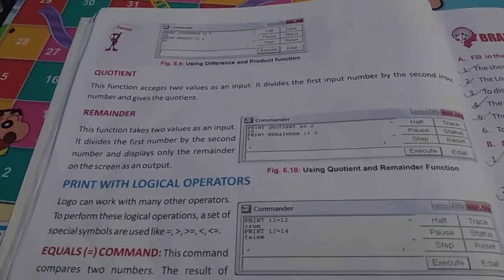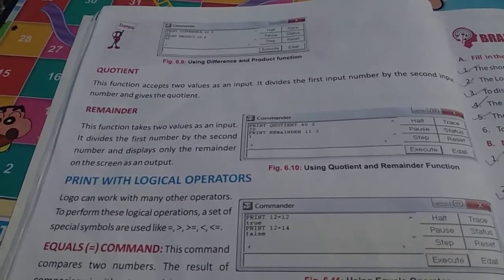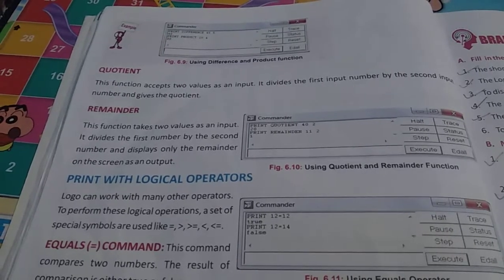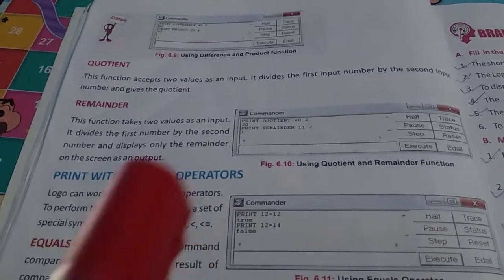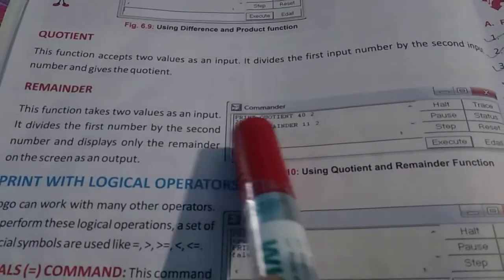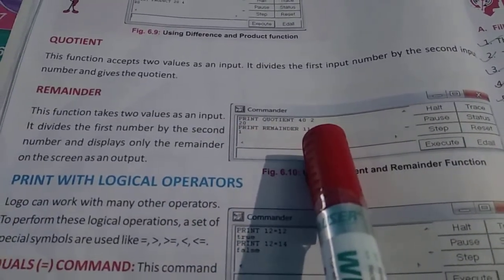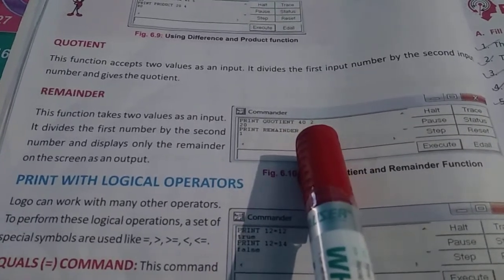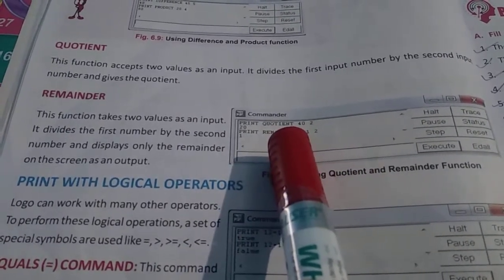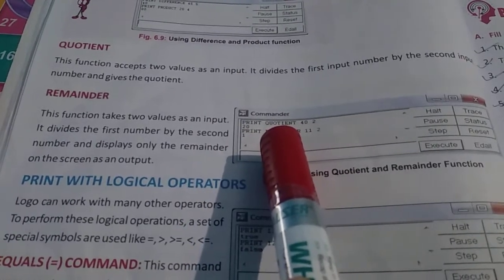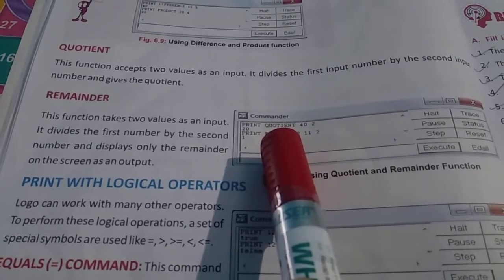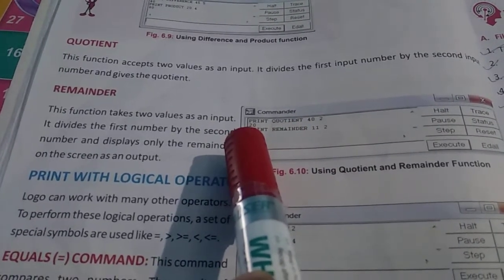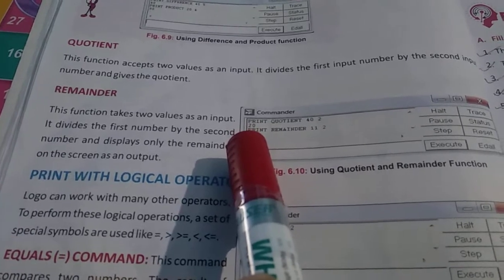In this, we have to give two numbers: one greater number and one number which will divide that greater number. Like here you can see print quotient 40 and 2, meaning 40 is the large number and 2 is the small number which will divide 40. Print quotient will only print the quotient. It will not give you the remainder or anything else. It will give you the quotient as 20, so the output will be 20.